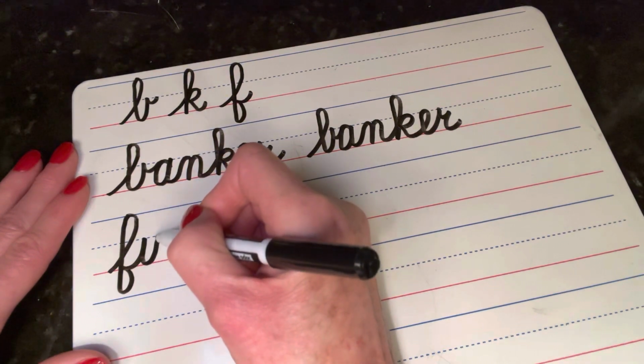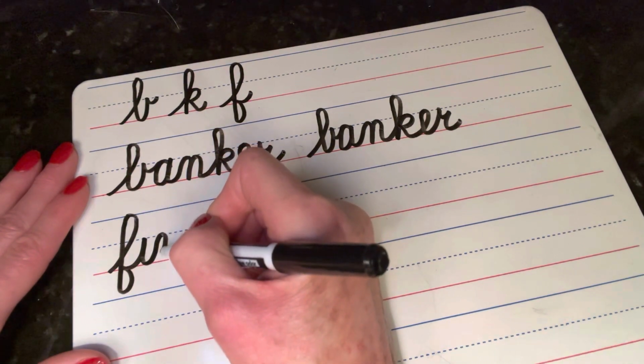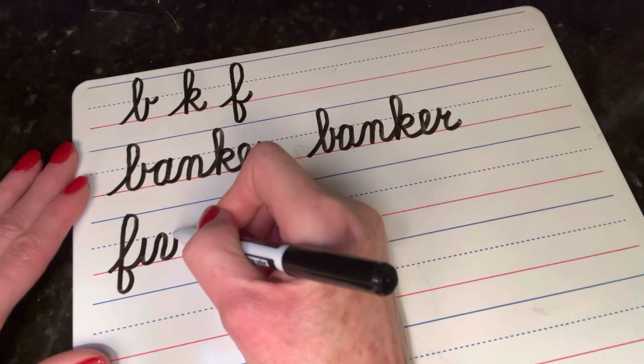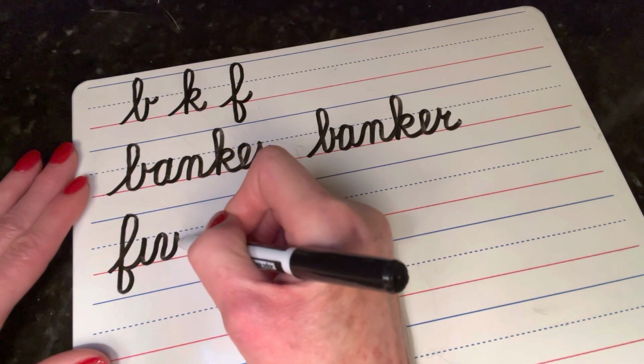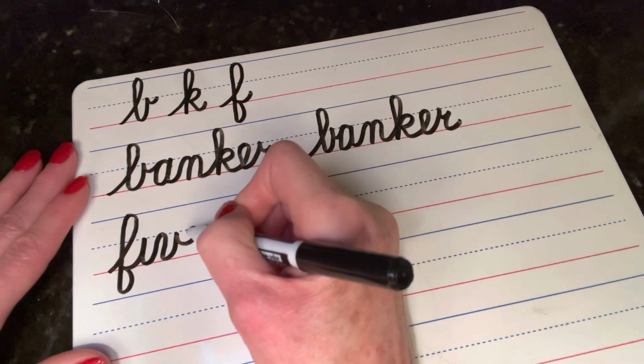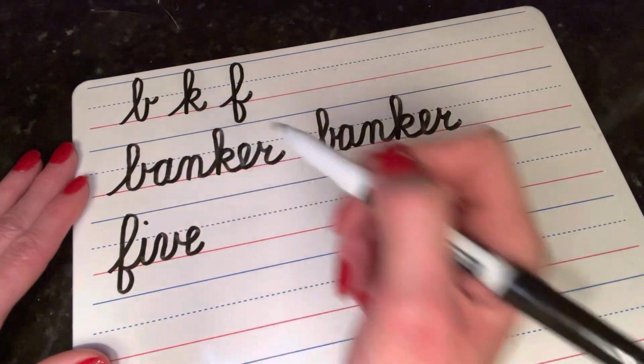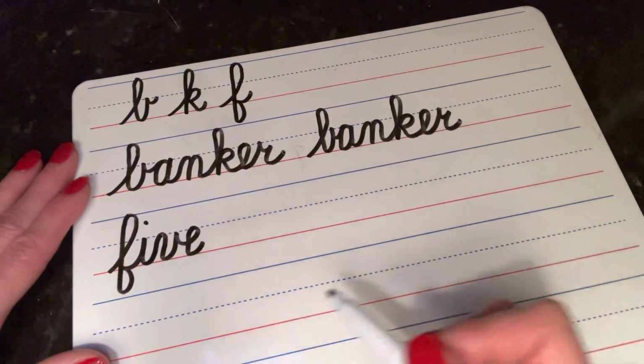Now I'm going into my V. Remember, your V is sort of a loop around. And then it's a high connector. So I need to make room for my E. And come straight back down. Don't forget to go and dot your I. There's five.